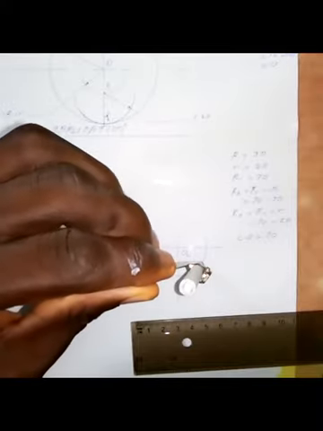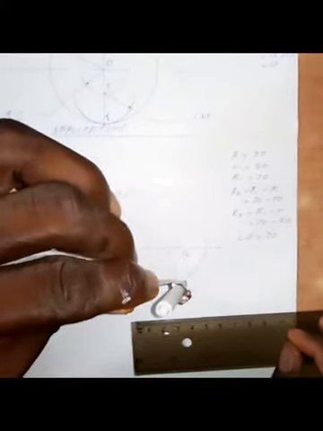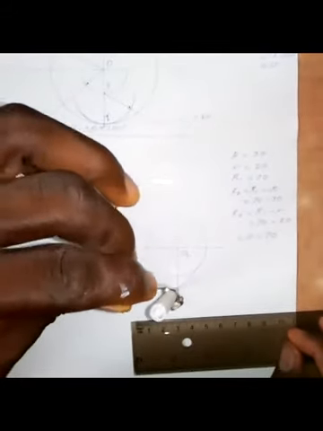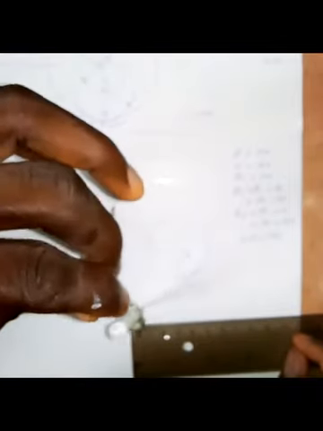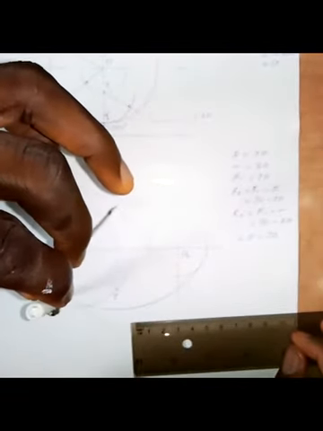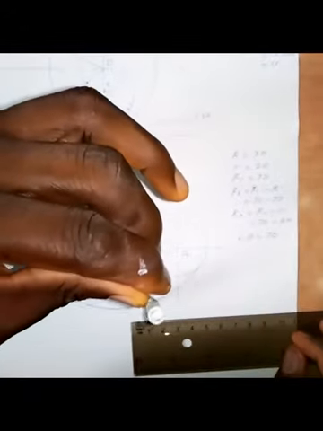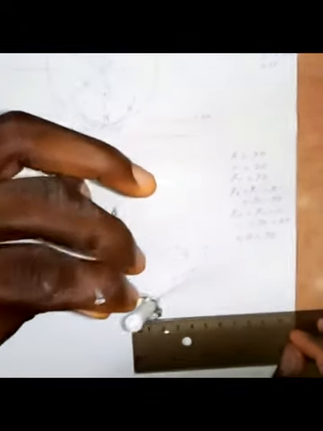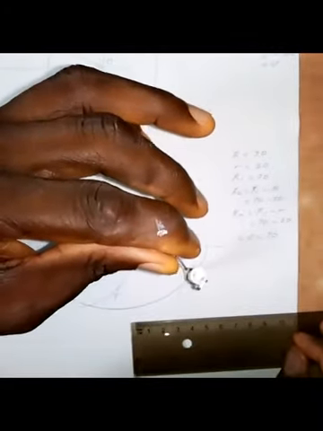Put it on this circle like this, and you turn it. When you turn it, it goes like this. So you can see how it is going. It goes like this, and it will touch this circle. Okay. So this is it.